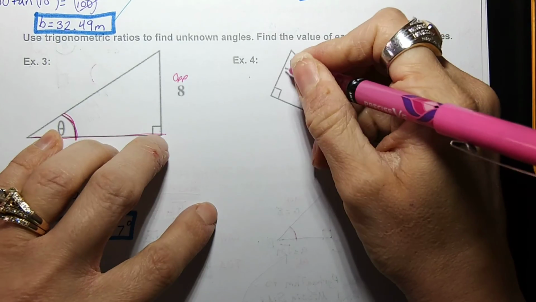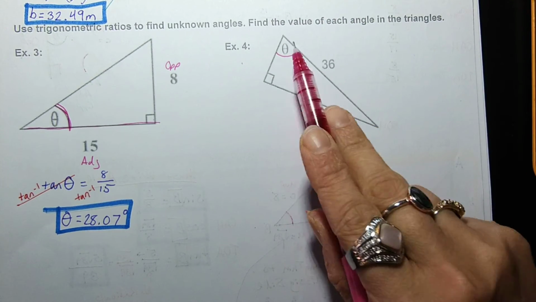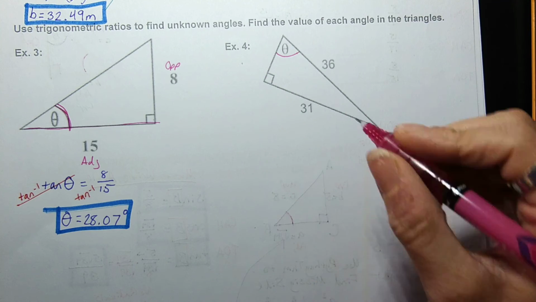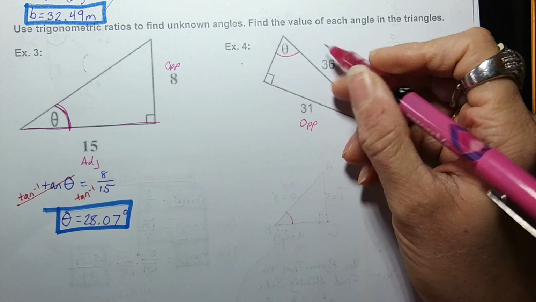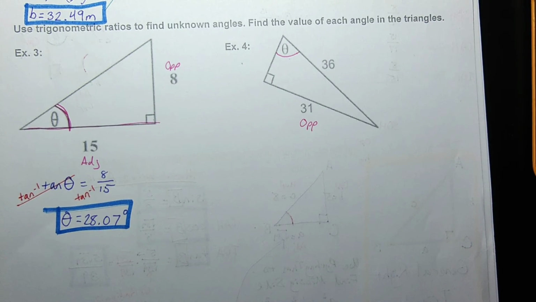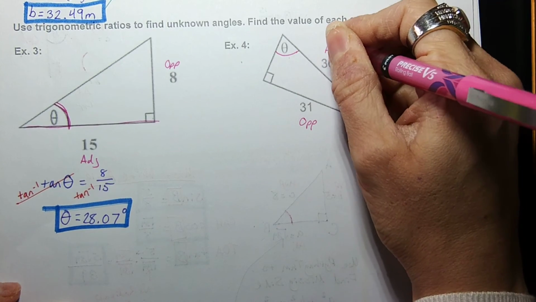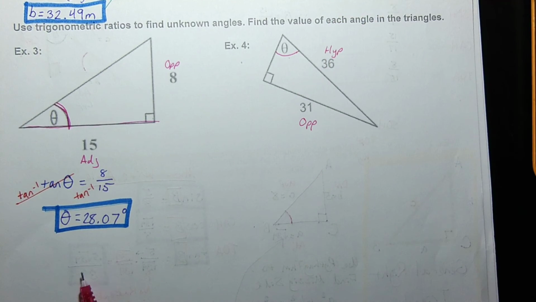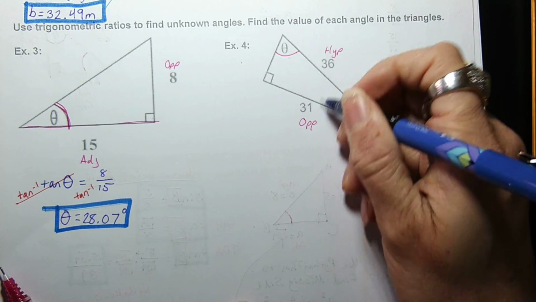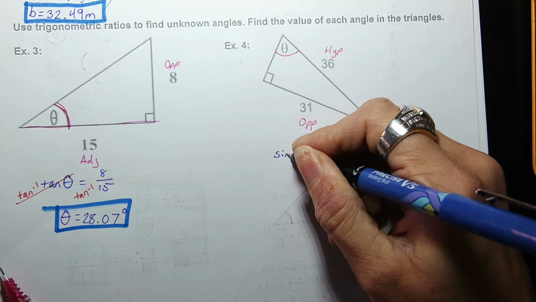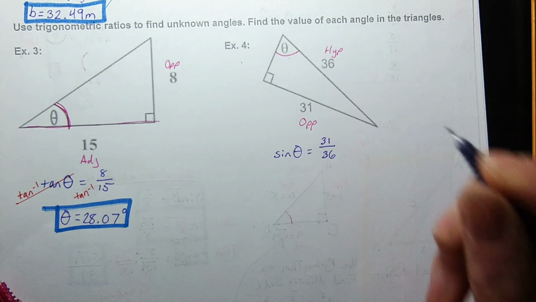Mark the angle. What is 31 relative to theta? Is it opposite, adjacent, or hypotenuse? It's opposite. What's 36 relative to theta? It is adjacent, but it's across from the 90-degree angle, so that's hypotenuse. So what trig function are we going to use? Sine, because we have SO, or O and H. So sine of the angle is opposite over hypotenuse.